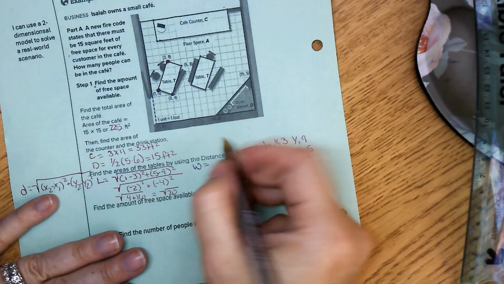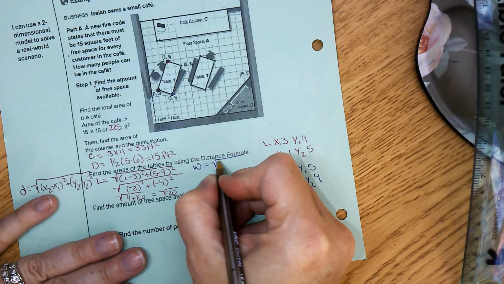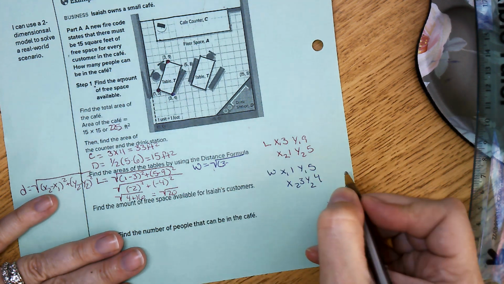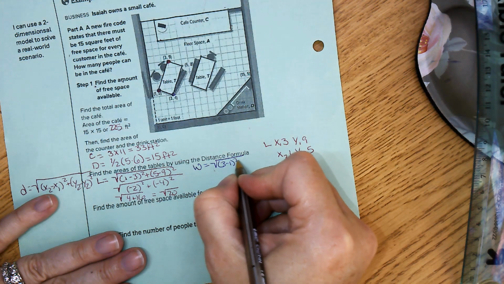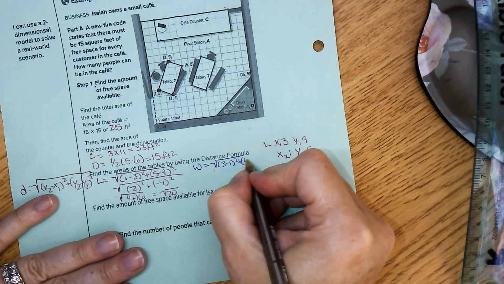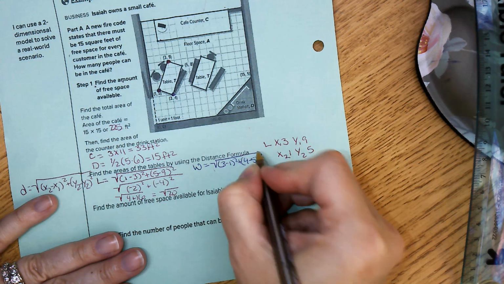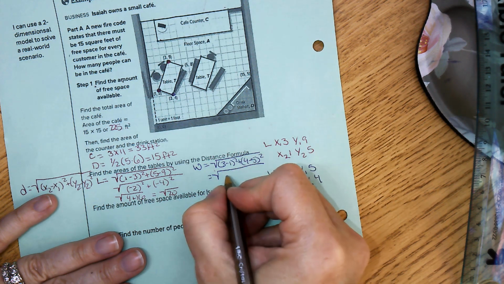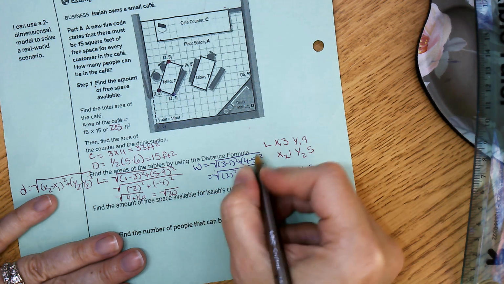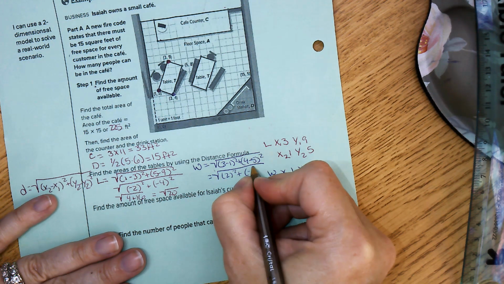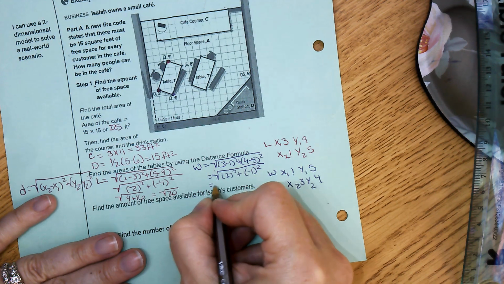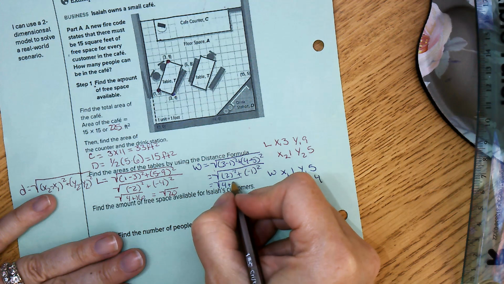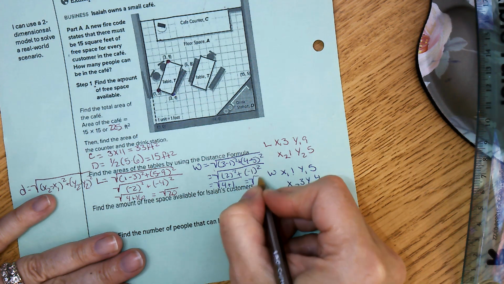Again, we fill in our formula. So we've got x2, which is 3, minus x1 squared plus your change of y squared. All right, 3 minus 1 is 2 squared plus 4 minus 5 is negative 1 squared. 2 squared is 4, negative 1 squared is 1. That equals the square root of 5.